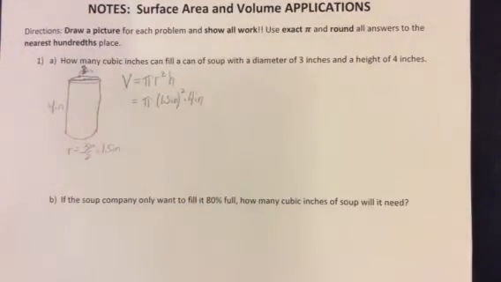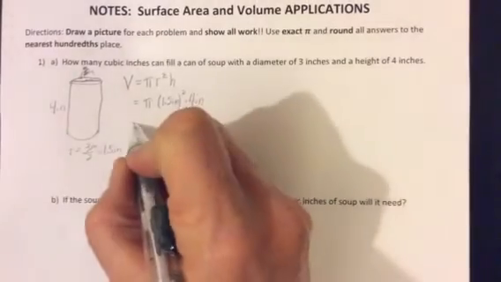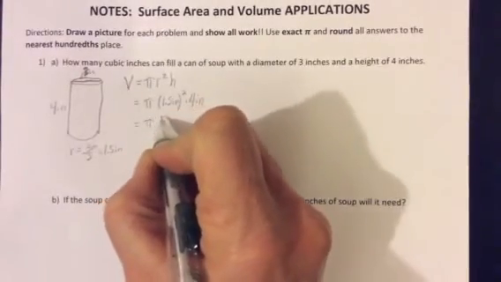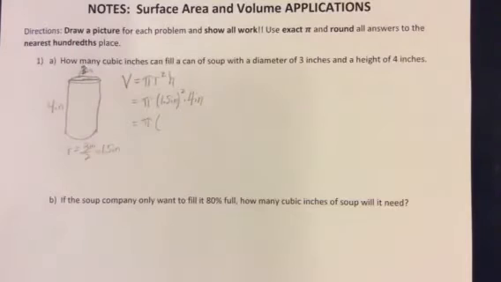So let me get a calculator on here, and I'm going to do pi times 1.5 squared equals, what happened there? 1.5 squared is 2.25.